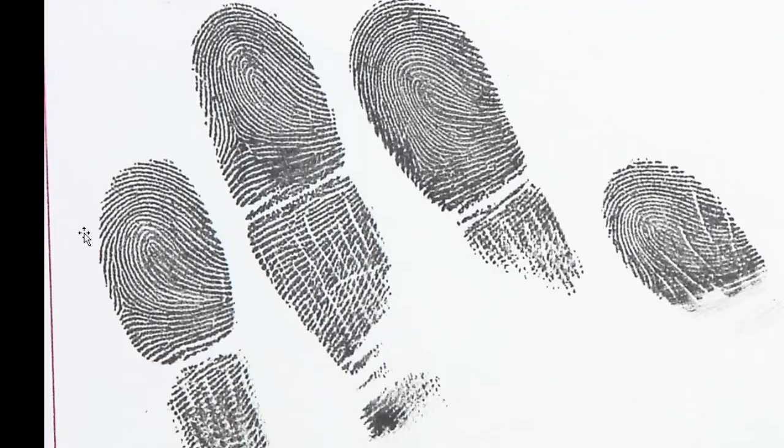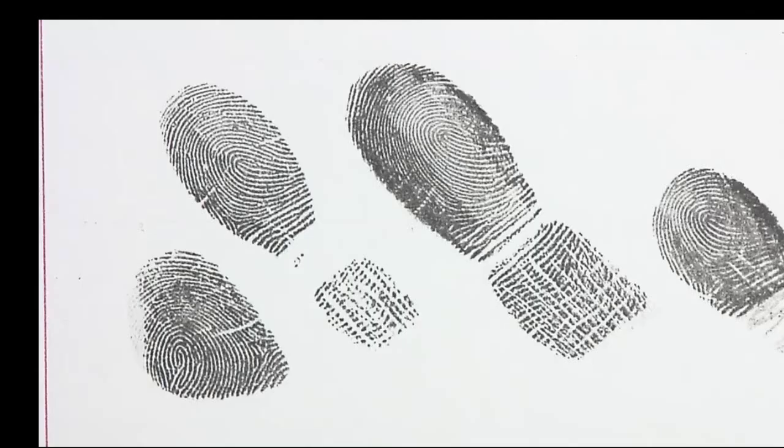Let's see if I can narrate this one better. What do you see? Hopefully you immediately see that these are all ulnar loops from the right hand. Here's another set. What do you recognize? Well, all these are slanting in the same angle, and this one is in the opposite direction, so that would be your radial loop in the right index finger.